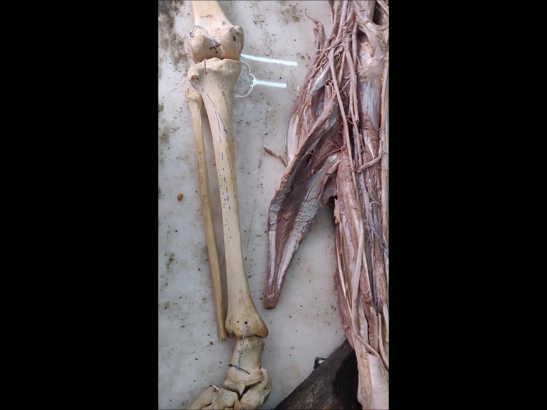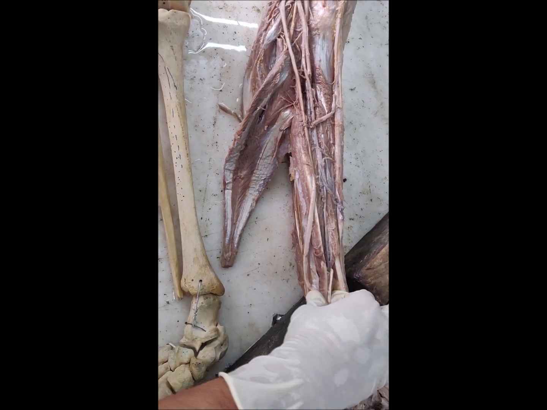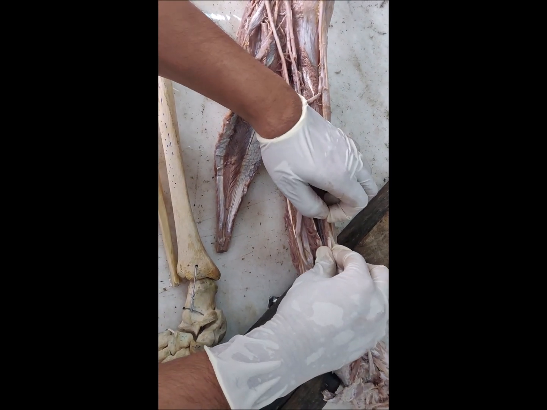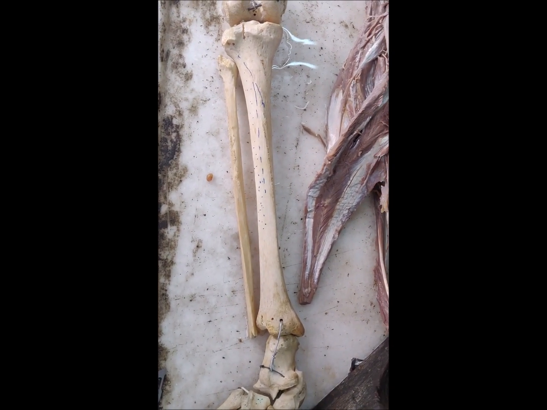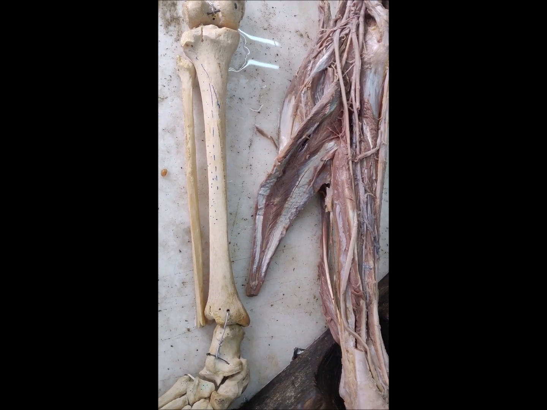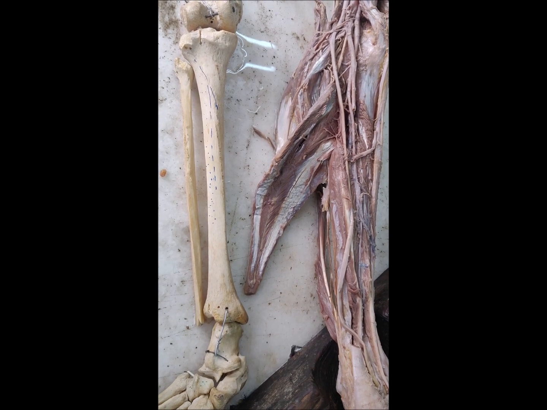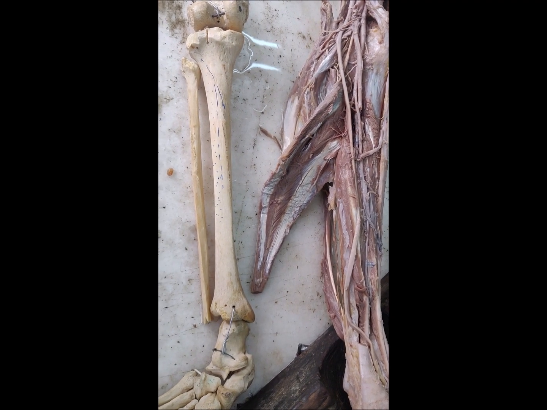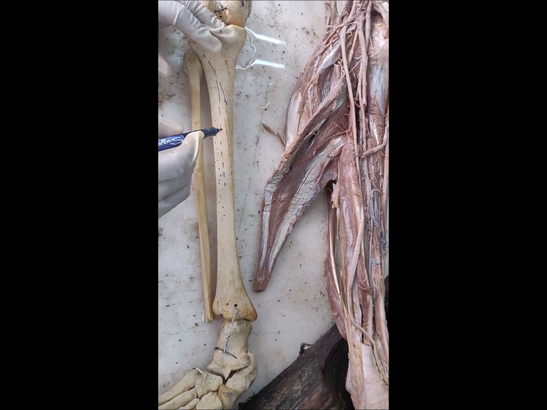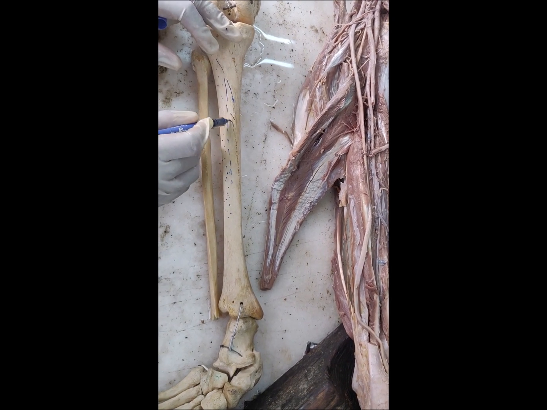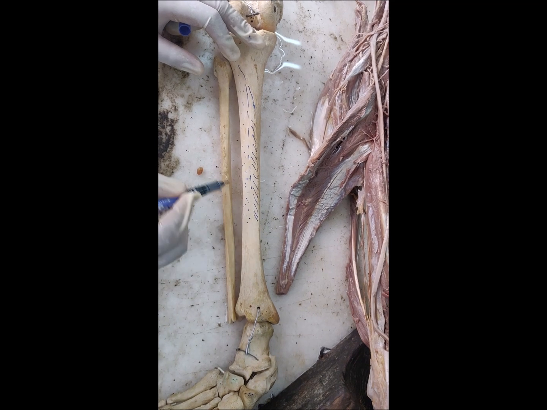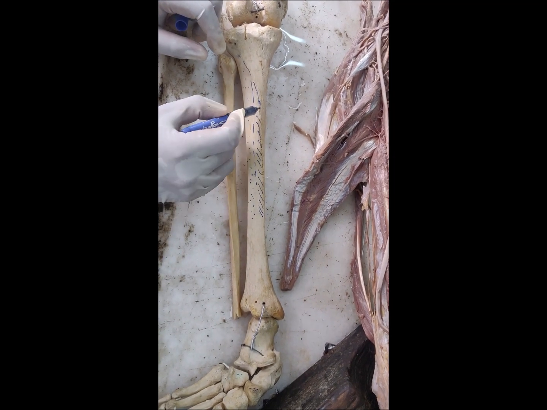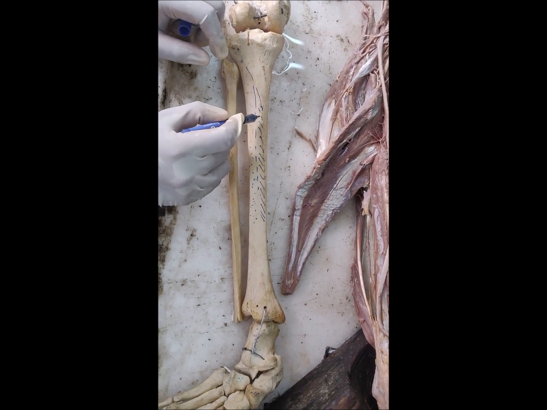Another muscle, behind it, is the flexor digitorum longus. This flexor digitorum longus arises from the upper two-thirds of the medial part of the posterior surface of the tibia. This is this part of the tibia. It gives the origin of the flexor digitorum longus, also below the soleal line.